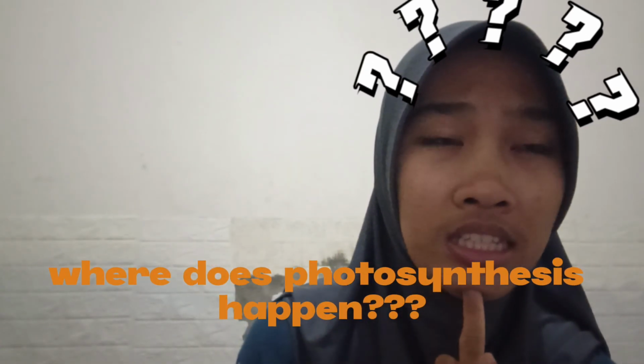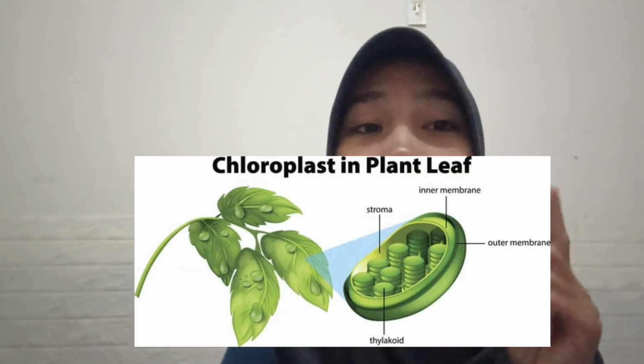And where can we find photosynthesis in plants? Photosynthesis takes place in the chloroplast, especially in the leaves. Chloroplasts contain chlorophyll, the green pigment that absorbs sunlight.